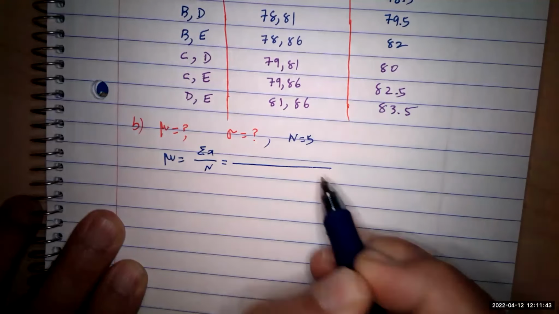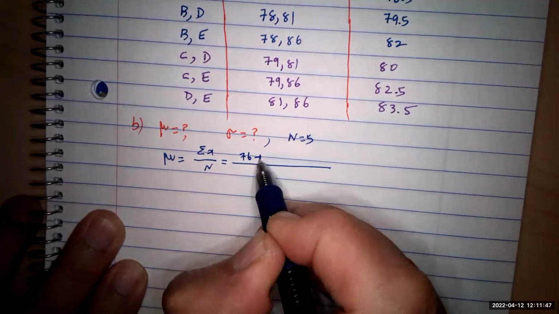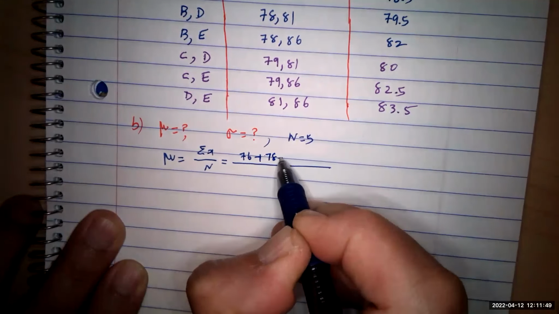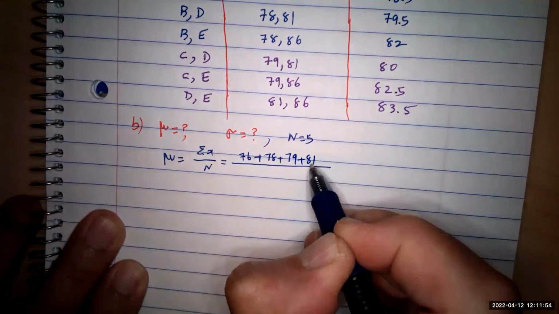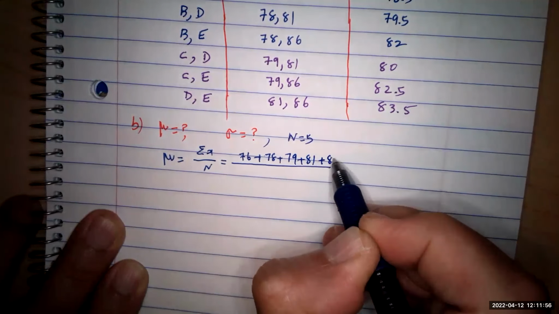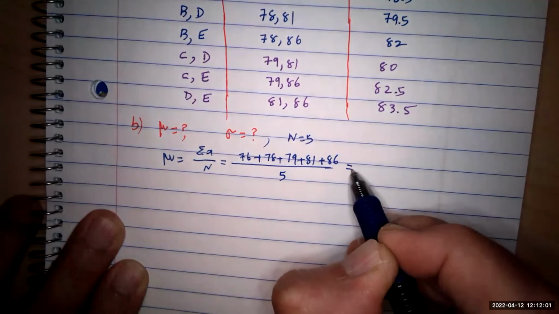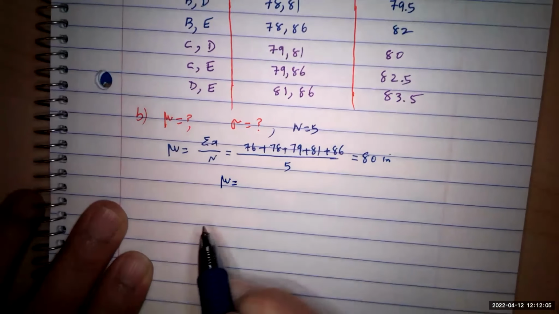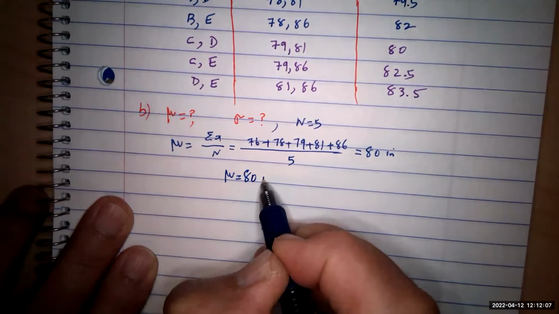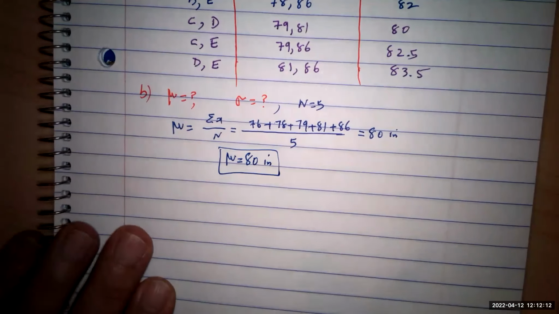Those 5 numbers, or the players: 76, 78, 79, 81 and 86, divided by 5. If you divide it, that gives you 80 inches. So for the original population, the mean is 80 inches. Any question? Originally, we have only 5 numbers on the heights.